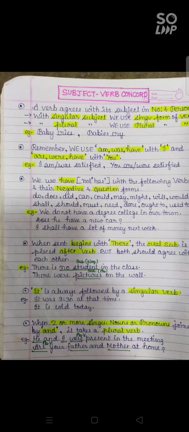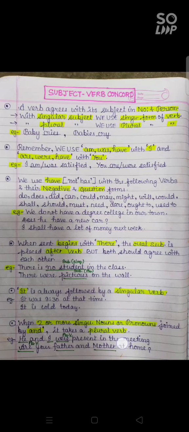Now coming towards the next point, it is always followed by a singular verb. Whenever a sentence is starting with it, we have to use a singular verb. In present form we can have is, in past form we can have was. Like here I have two examples, you can go through each of them.